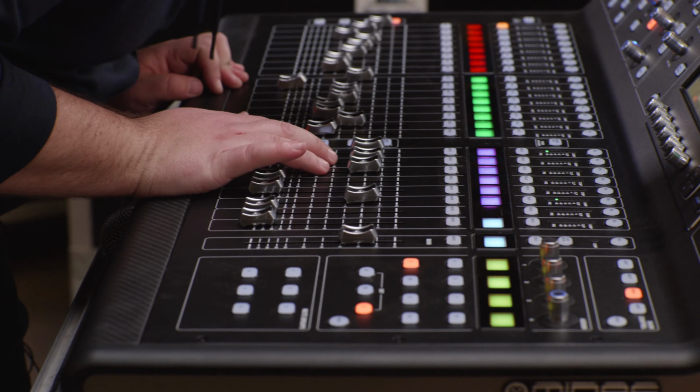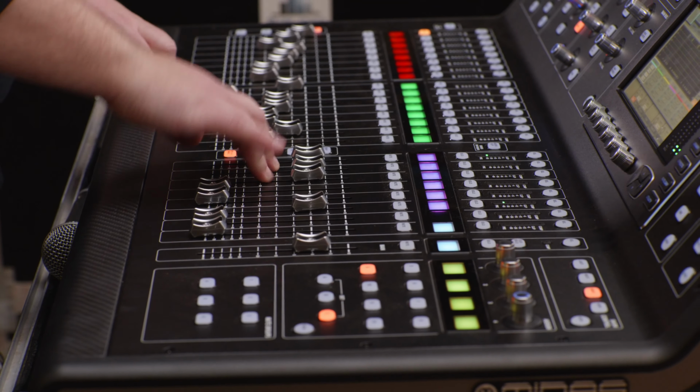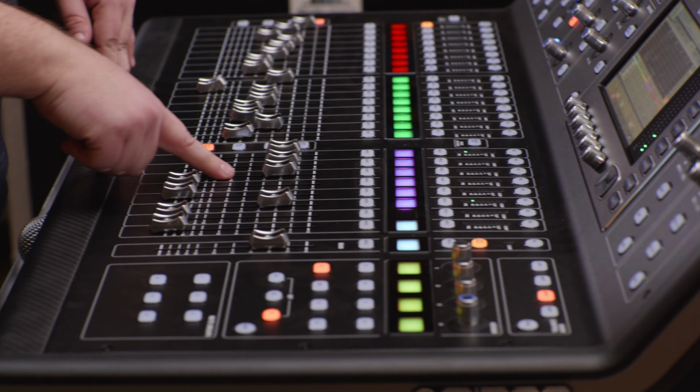So for instance, when we're setting up systems here, sometimes we need to send a separate signal to our subwoofers, and so we dedicate matrix 6 to do that for us. Other times we need to set up mixes down here. You can see we've got some for front fills, balconies, and a lobby send.